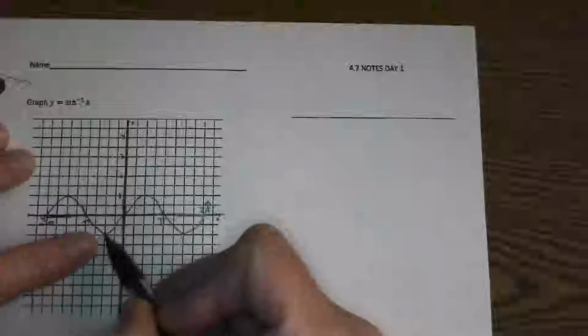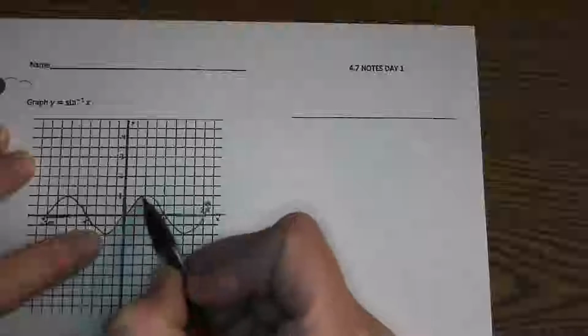In other words, when we flip this over the line y equals x, it's going to fail the vertical line test, but we don't want that. We want the inverse function to still be a function, okay? So knowing that, we only are going to be looking at a section of this graph that passes the horizontal line test, okay? That section is from here to here.